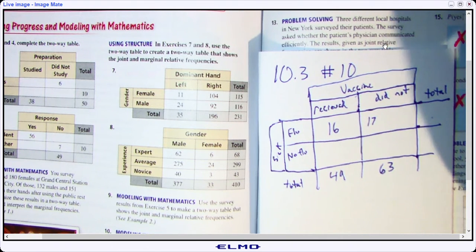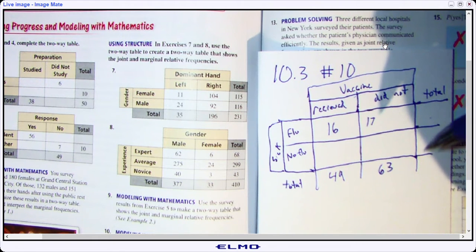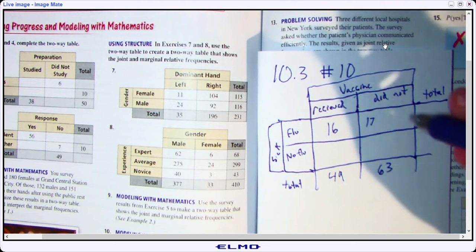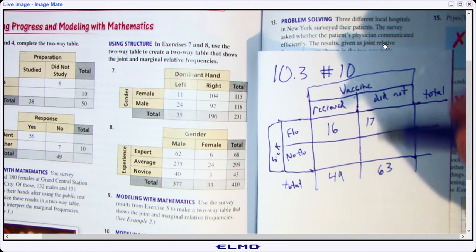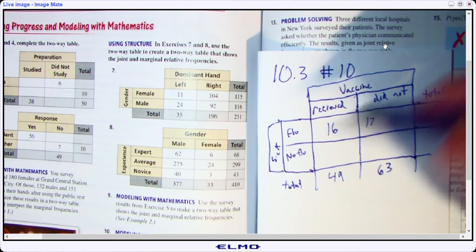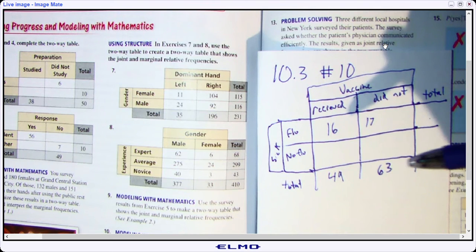And it asks us to make a two-way table to show the joint and marginal relative frequencies. Well, relative frequencies were the percentages, right? Right now, they've just given us the total number of people. And they haven't even given us all this. But I'm going to argue that with the information we do have, we can fill in everything else. Let's give it a shot.